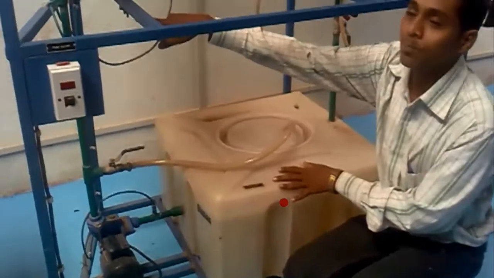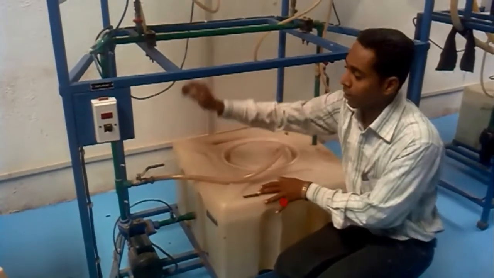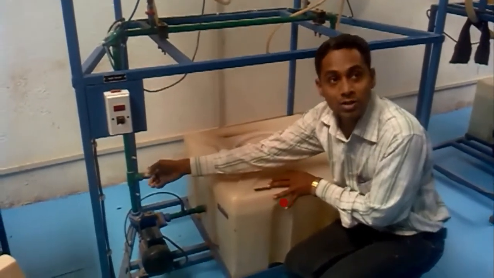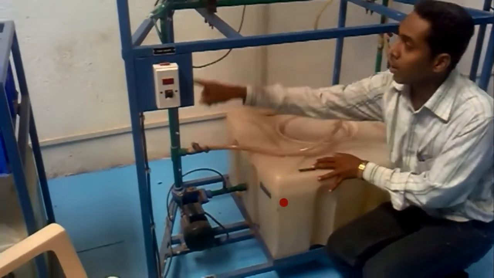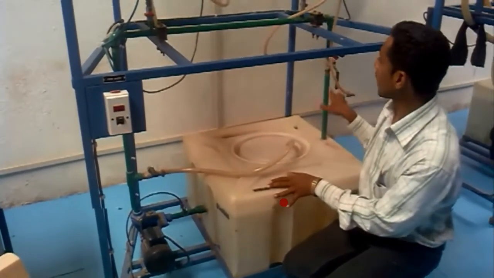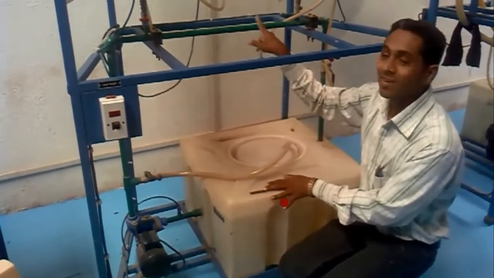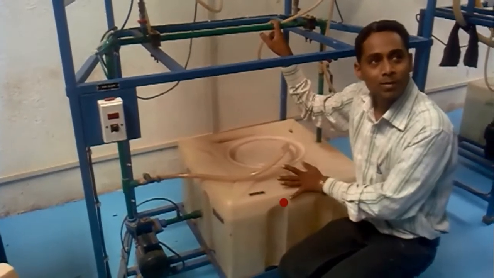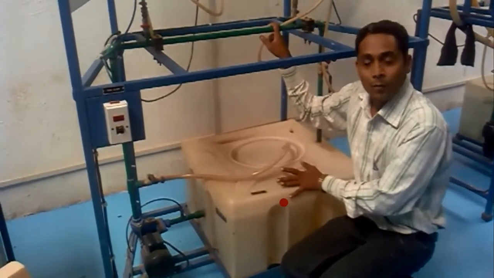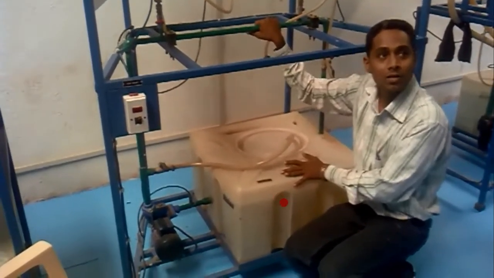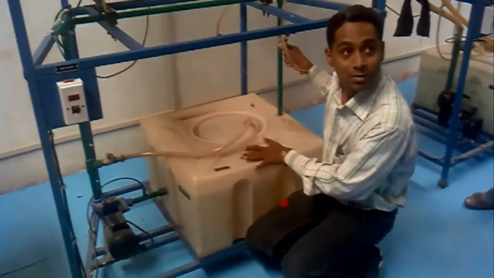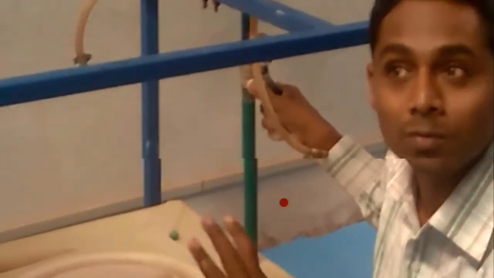When I want to raise water to this pipe, what do I have to do? I have to close this valve. Now water will be passing through this pipe. Still, this water is under only atmospheric pressure. When we want to create more pressure, I will have to close this valve partially, not fully.